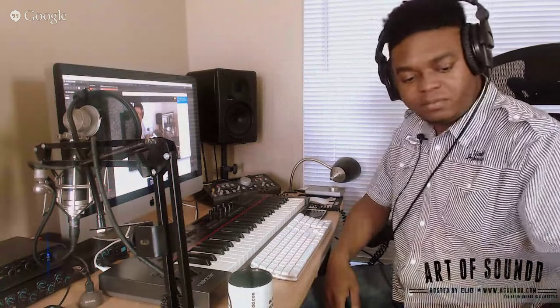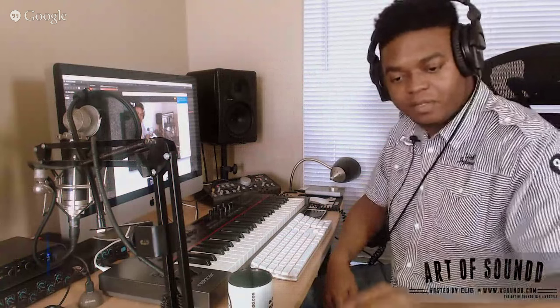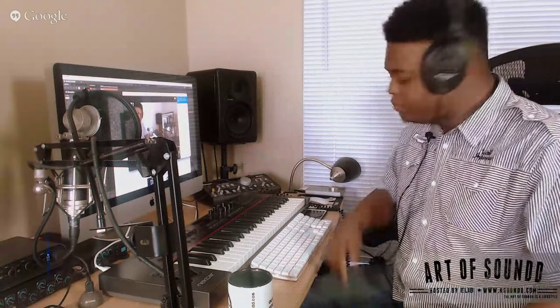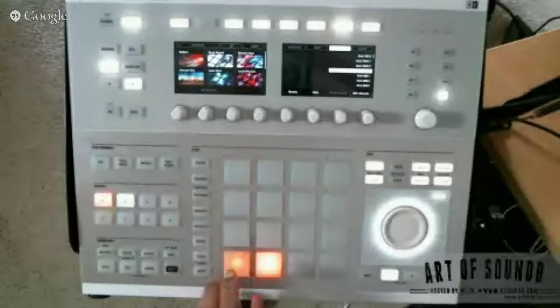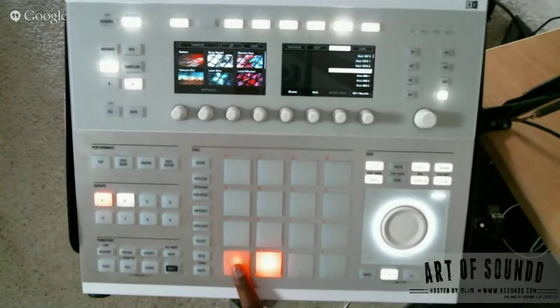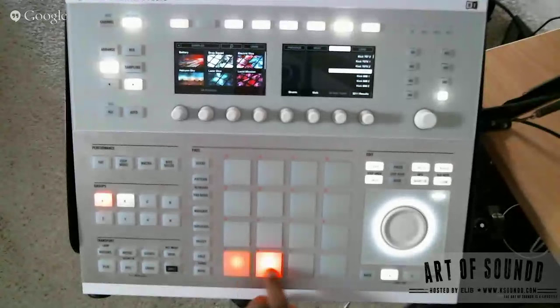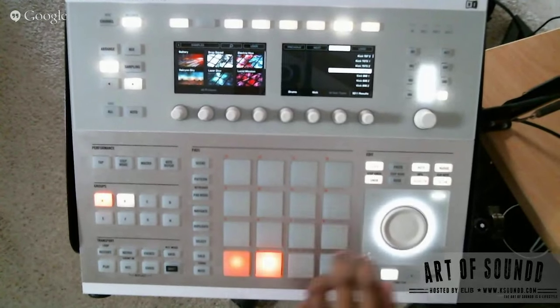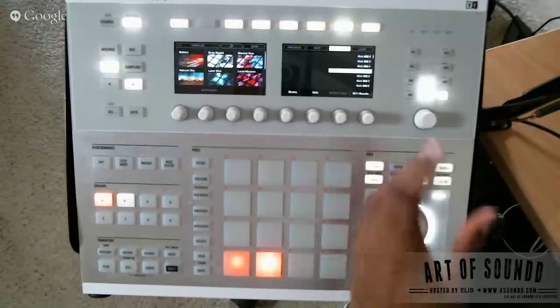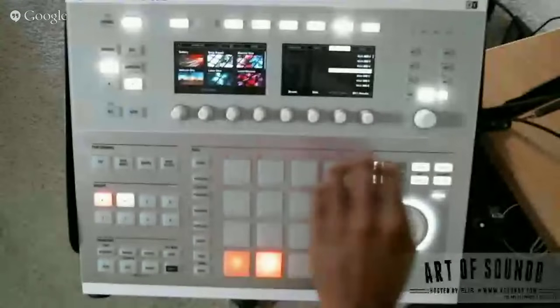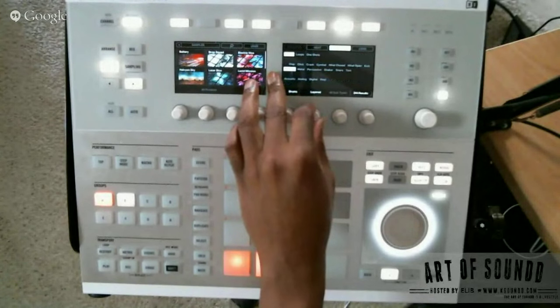You can go in and definitely do that. And because I inserted this on pad 1, it's still on pad 1, but then on pad 2, I can begin to add other things.